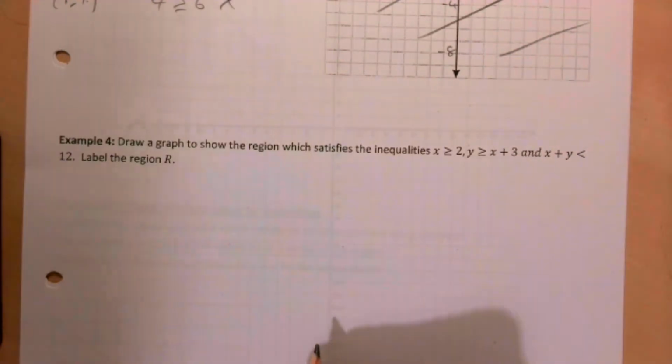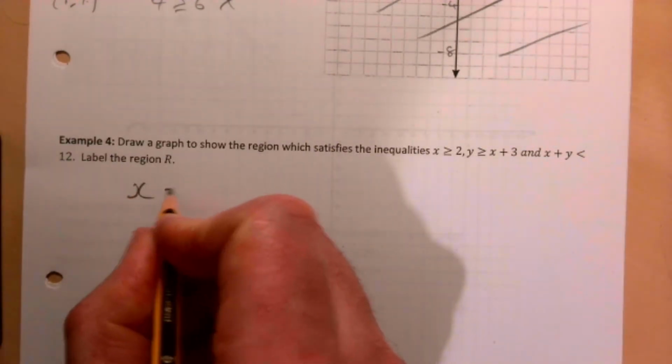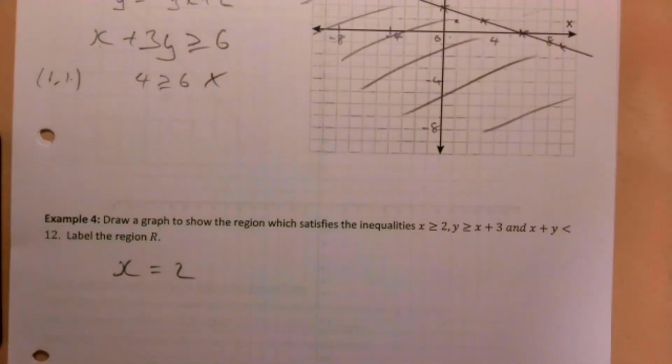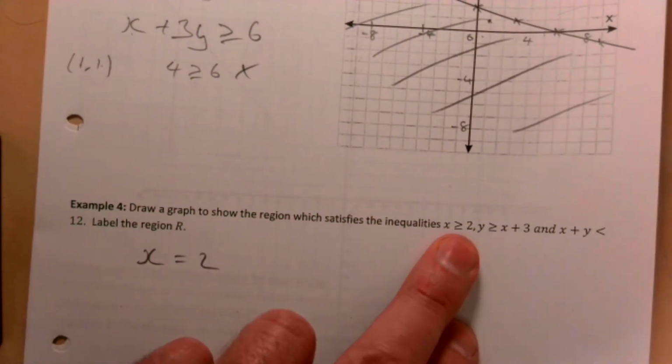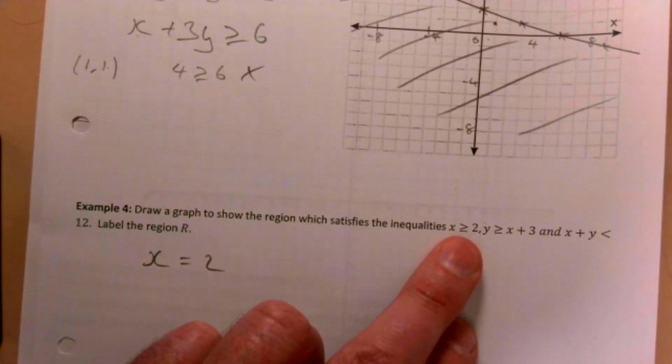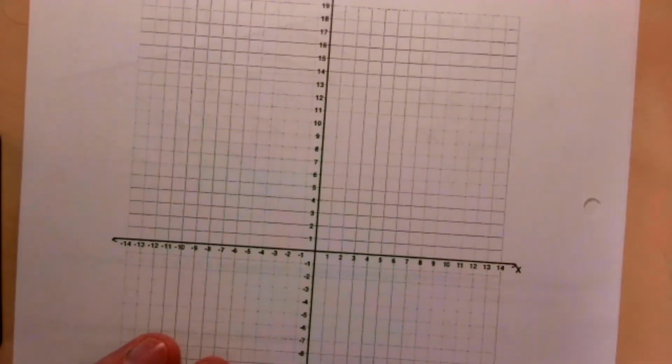Label the region R. So first of all, I want to do x equals 2. We're going to be a wee bit back and forward here, but the line x equals 2, I think we've done it. It's going to be a solid line, and it's greater than or equal to 2 is the bit that we want. So here's our graph. It's all filled in for us.